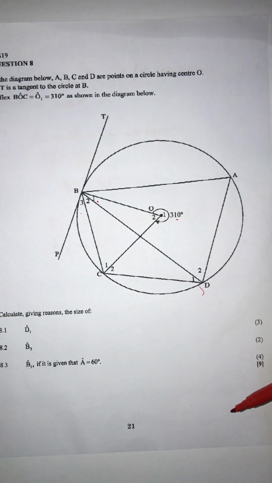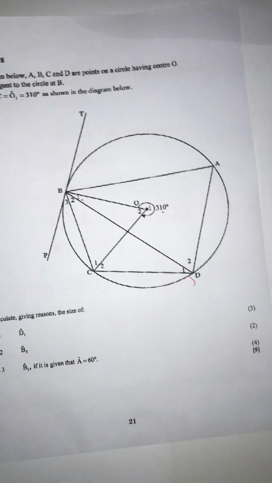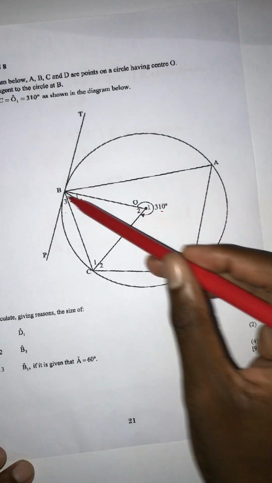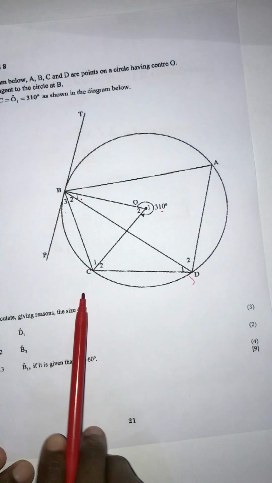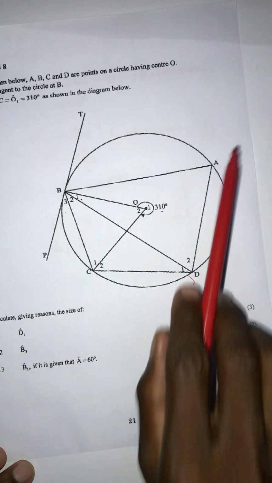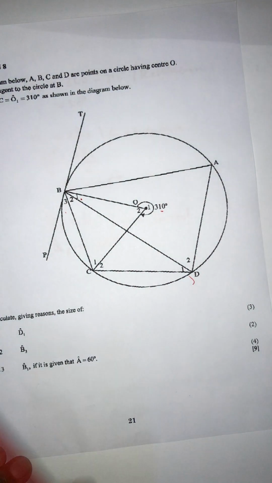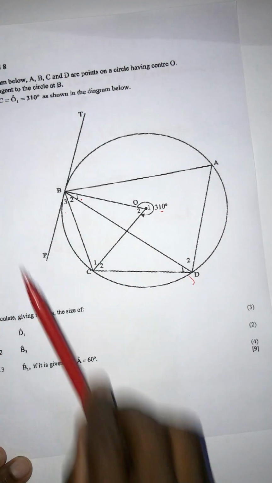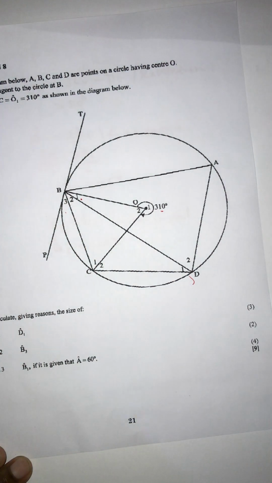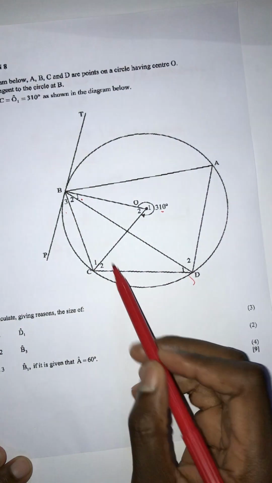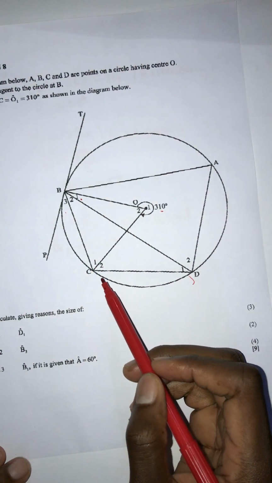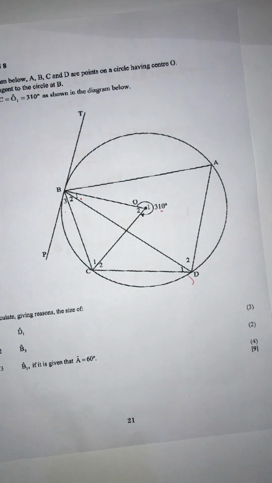So now let's check. This is a cyclic quad. Remember, we have 4 corners at the circumference of the circle. So this is a cyclic quad. It means that angle A plus angle C, the whole C, is equal to 180 degrees.